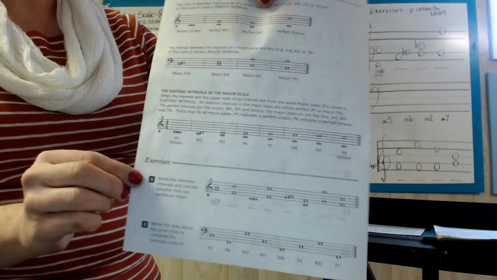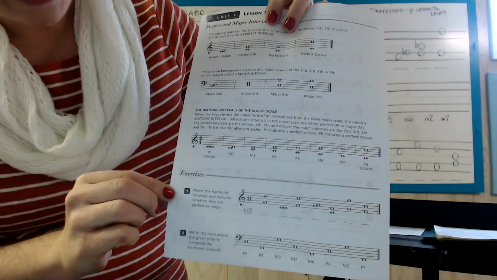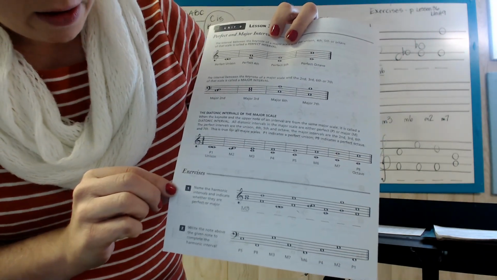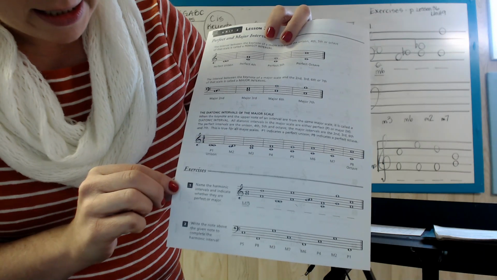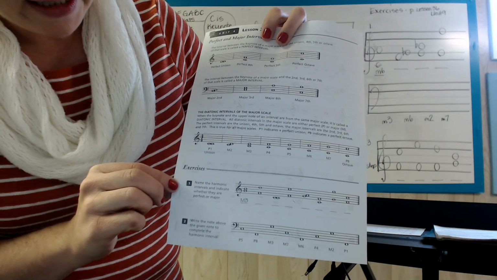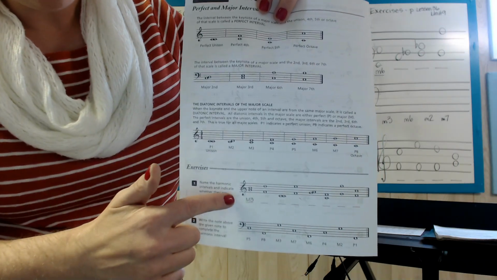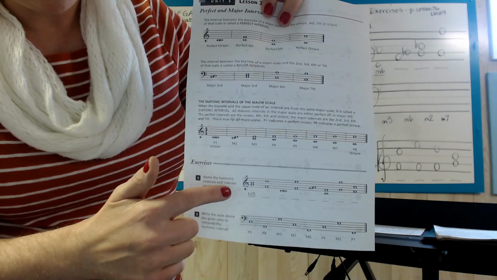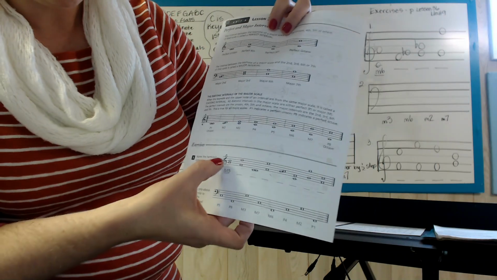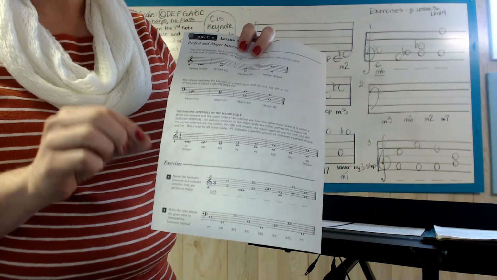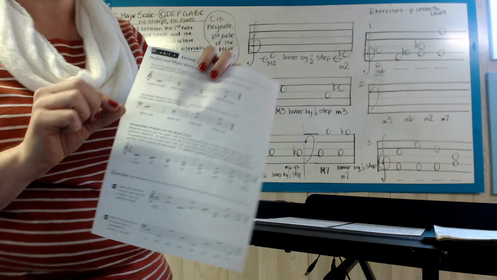Where you get down to the exercises, the first one says, name the harmonic intervals and indicate whether they are perfect or major. So right here, their example was a major third. Okay, so going from G, G being the lower note, G being the key note.